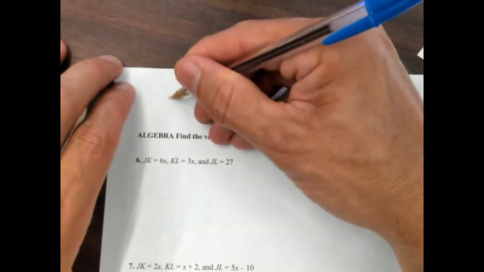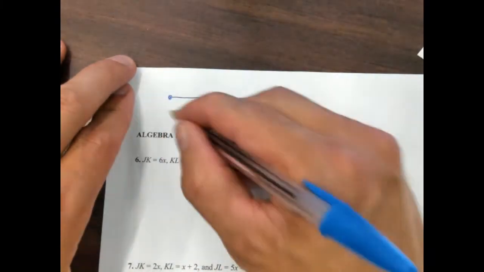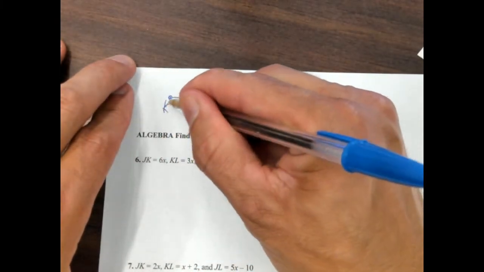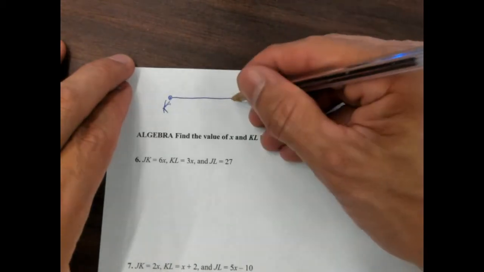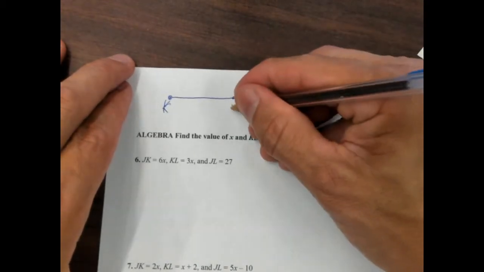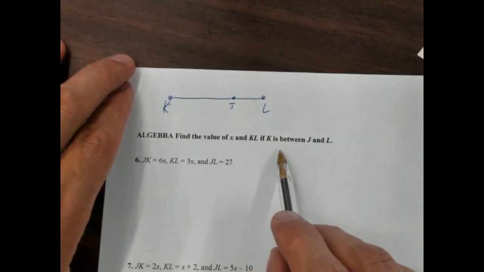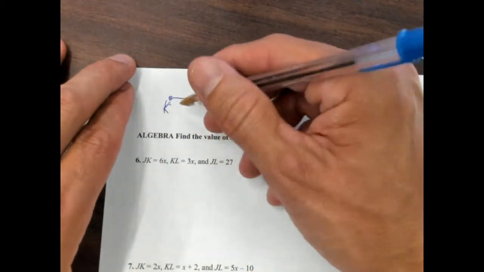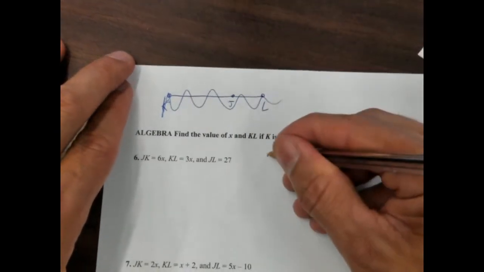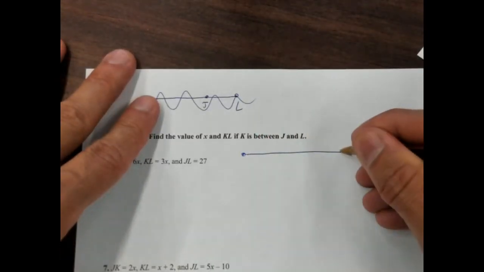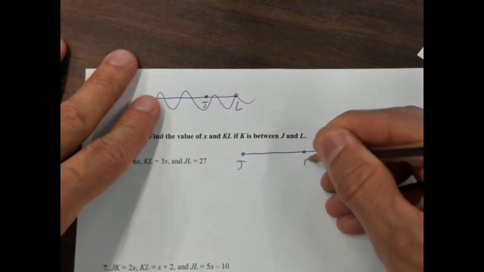All right, so we're going to draw a line segment. We know K and L are the endpoints, so K and L are here. And obviously this will not be drawn to scale, because I have no way of knowing which piece should be longer. So J, yeah, J, I totally screwed that up, guys. So it's between J and L. The endpoints are actually J and L. So J and L go here. K goes here. There we go.